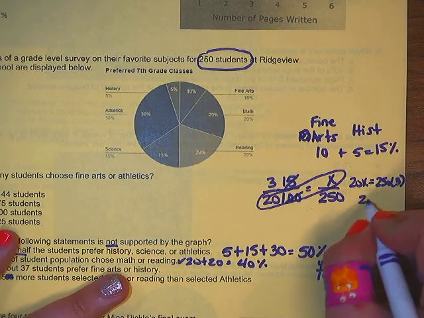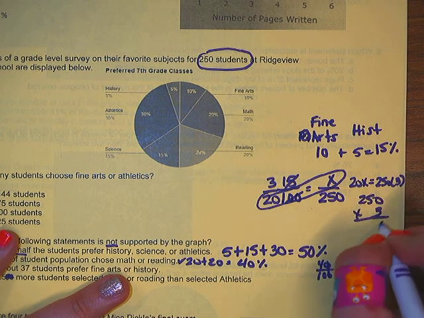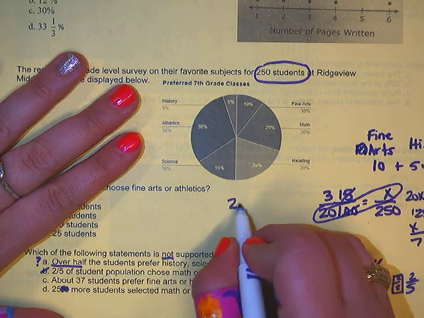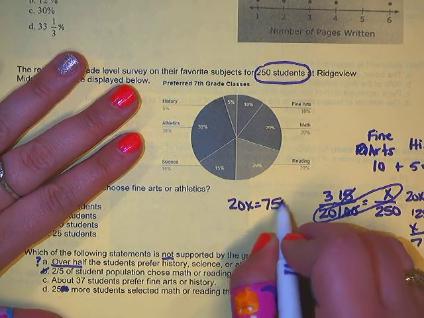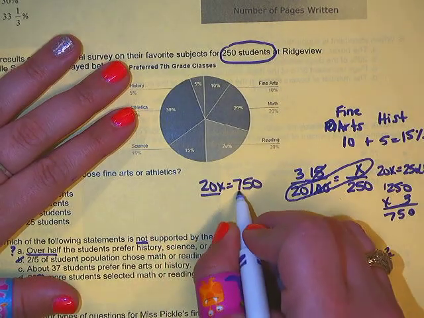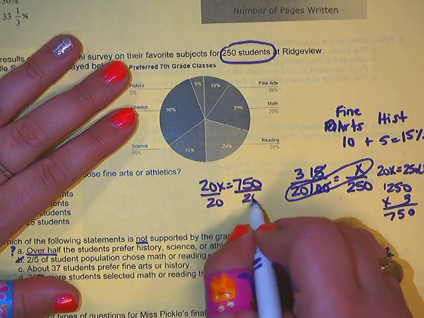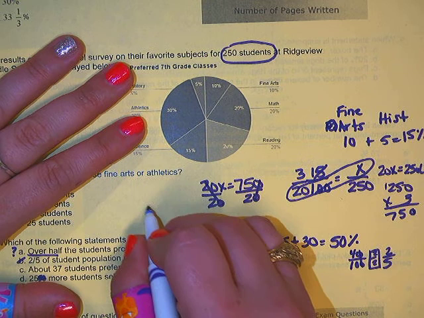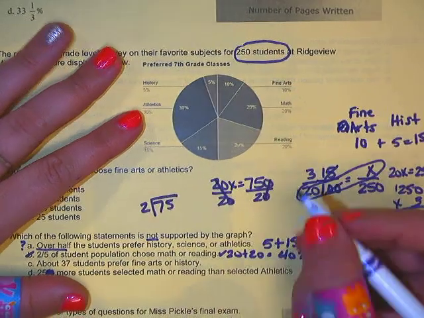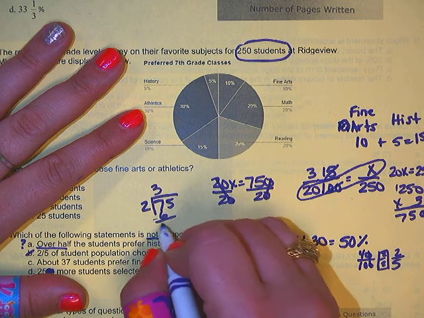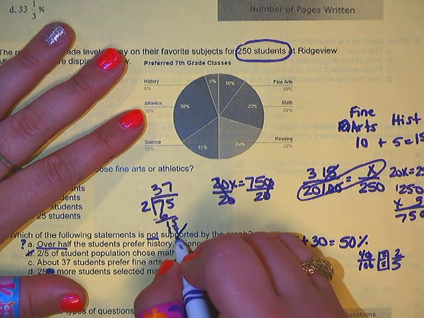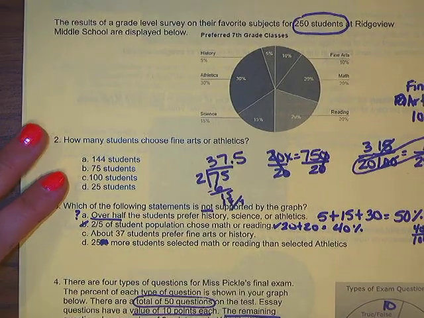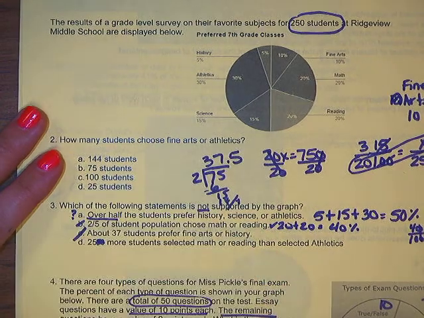So 250 times 3 is 750. So now I really have 20x equals 750. I'm trying to isolate my variable, so I'm going to divide both sides by 20. I can mark off those zeros, and now I really have 75 divided by 2. Well, I don't know my 2's all the way up to 75, so I'm going to do some division. Okay, and I get 37 and a half, and it says about 37. So 37 and a half is pretty close, so I'm going to say yes.